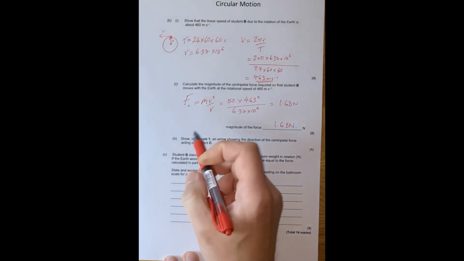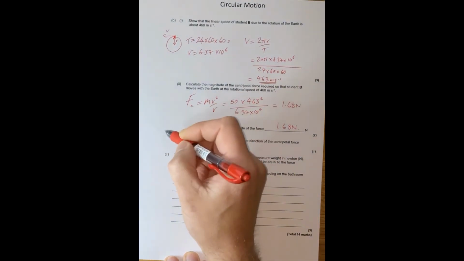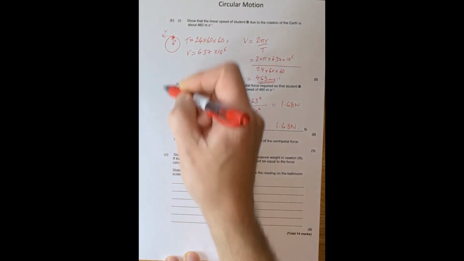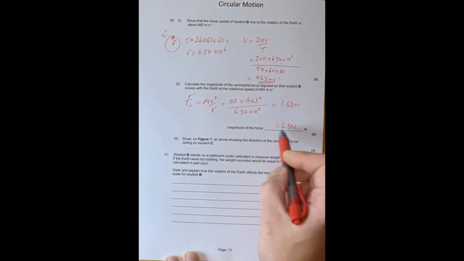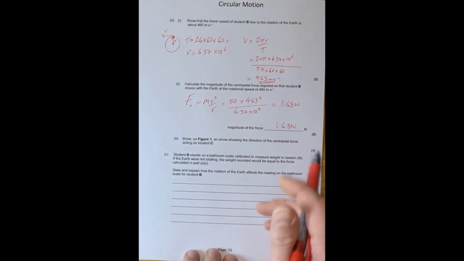So what we've worked out is that you've got a person, they've got a weight, they've got a reaction. The result of those two things is the centripetal force acting towards the centre of the Earth.